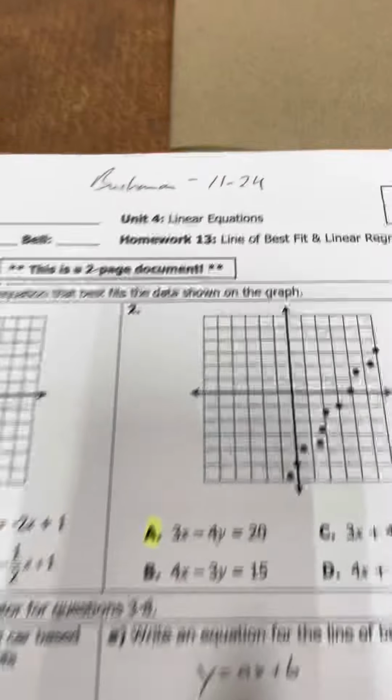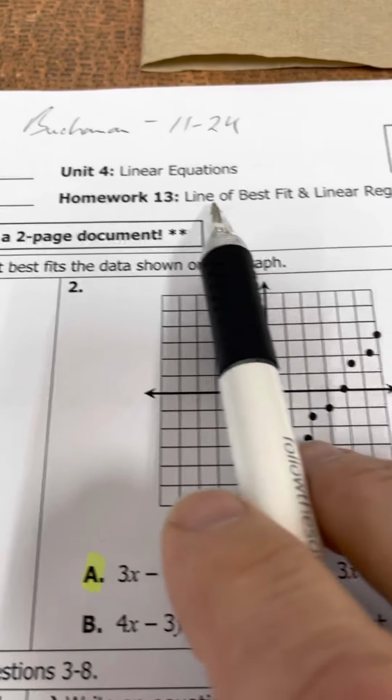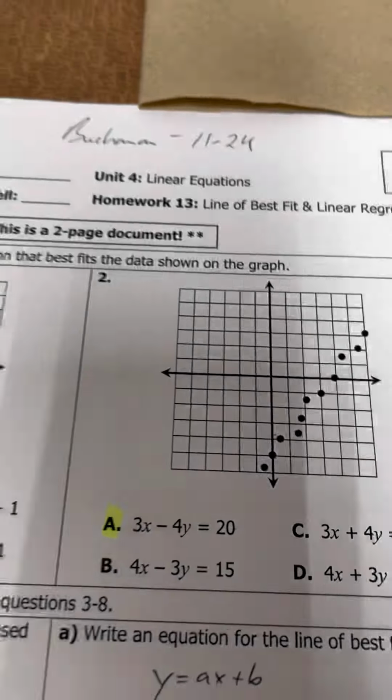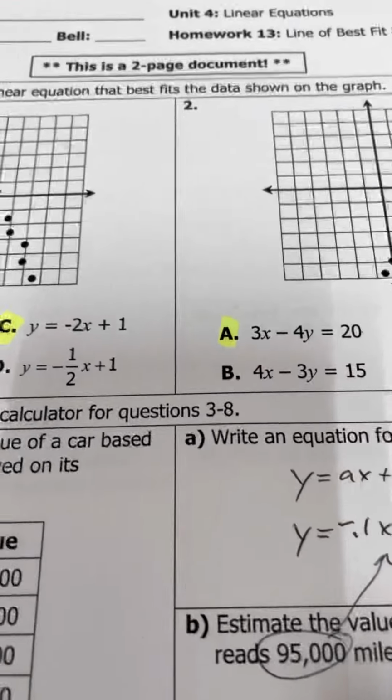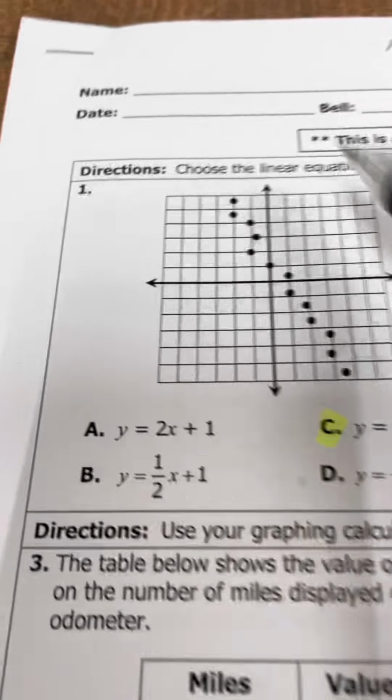I'm taking a look at your Unit 4, Homework 13, Line of Best Fit. I'm going to do most of these with you. I want you to be off on your own doing some of these, so let's get after it. Let's take a look at this.